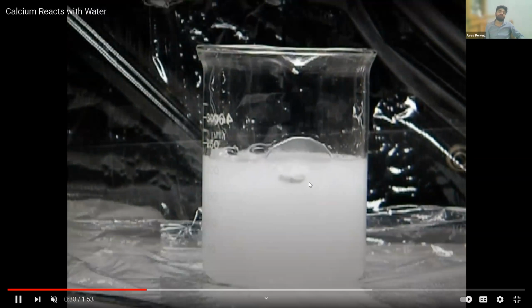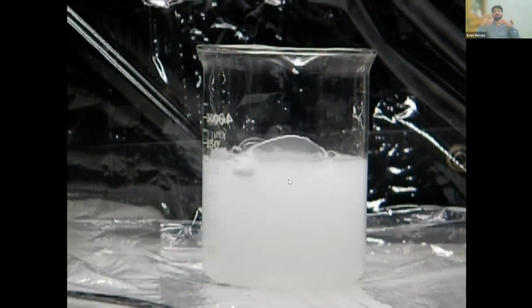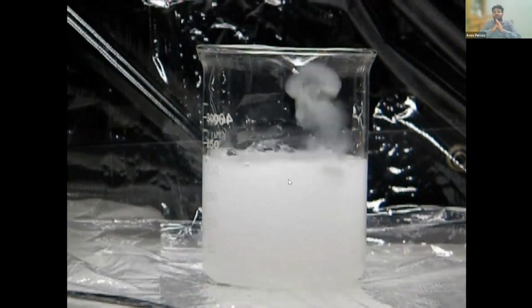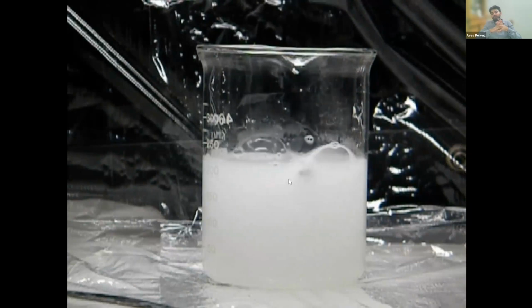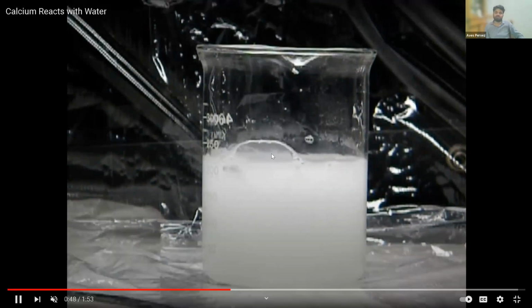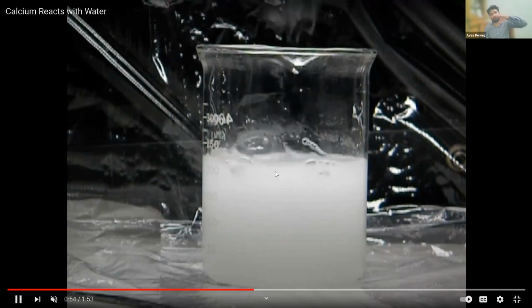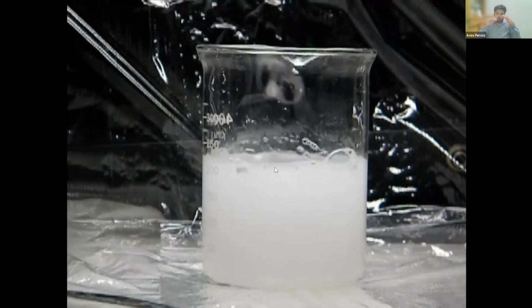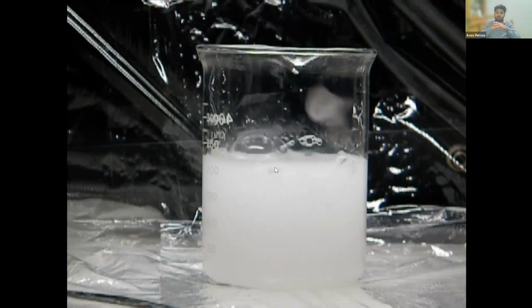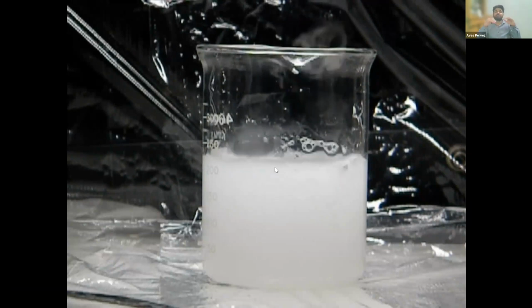It starts floating on the surface because the reaction is very fast, and it gives sufficient hydrogen that can lift it or provide buoyancy force or upthrust for floating. Calcium is floating on the surface, but magnesium has less mass and yet does not float, because magnesium comes below calcium in the reactivity series. Calcium is more reactive than magnesium.